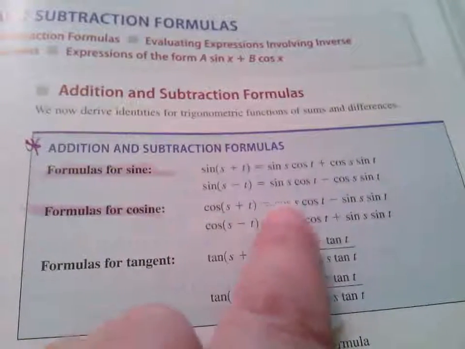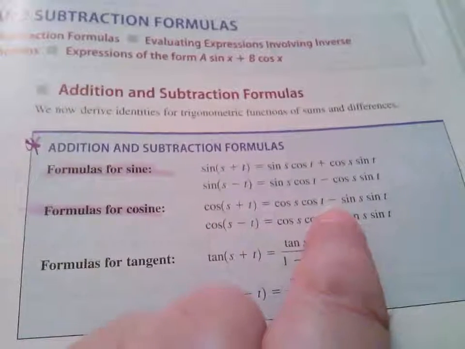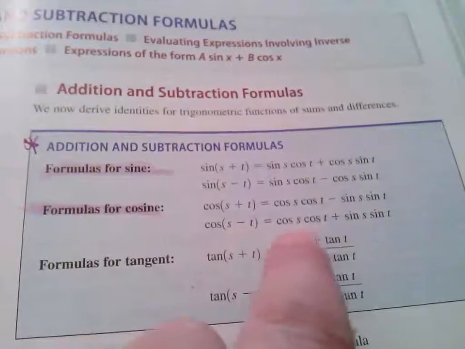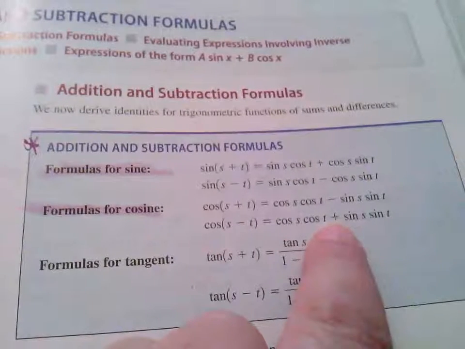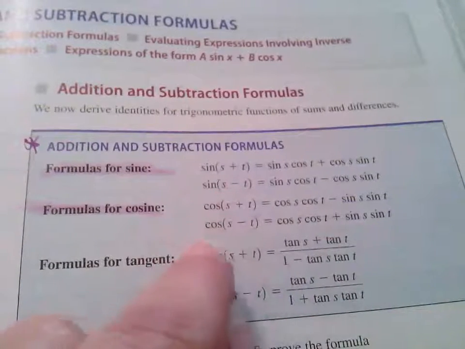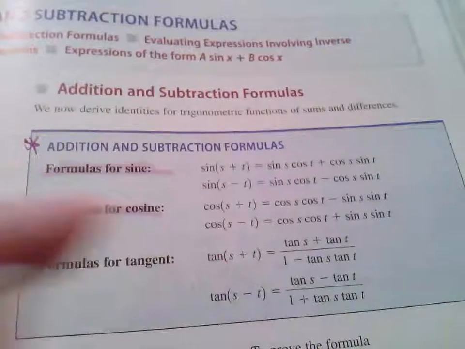But look at how cosine changes. With the cosine, I've got the cosine of both angles. When I'm adding, I subtract the product of the sines. And when I'm subtracting, I have the cosine of both angles, and I'm adding the product of the sines of both angles. So that's one of the reasons we're not going to worry about memorizing these four formulas. Just make sure that you can use them appropriately.